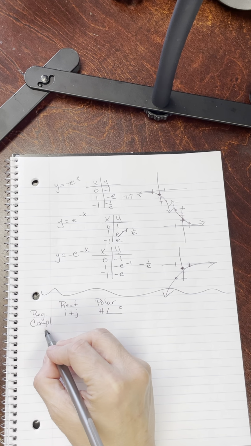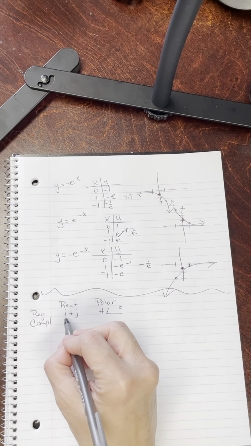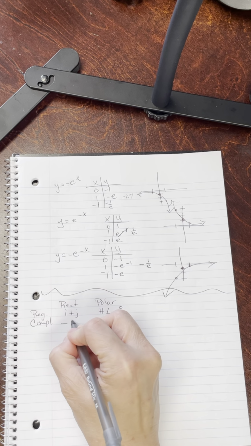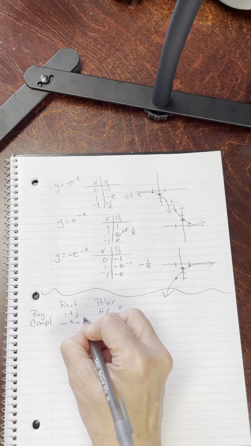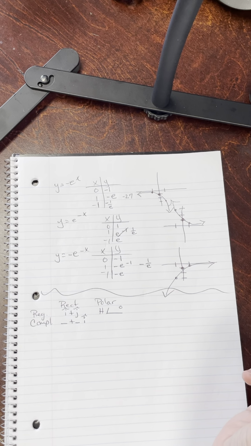For complex, which means I'm dealing with imaginary numbers in my answer, the rectangular format has the I sliding to the end, so it's a number plus something or other I. Oh, and technically these are all those little extra things in there.